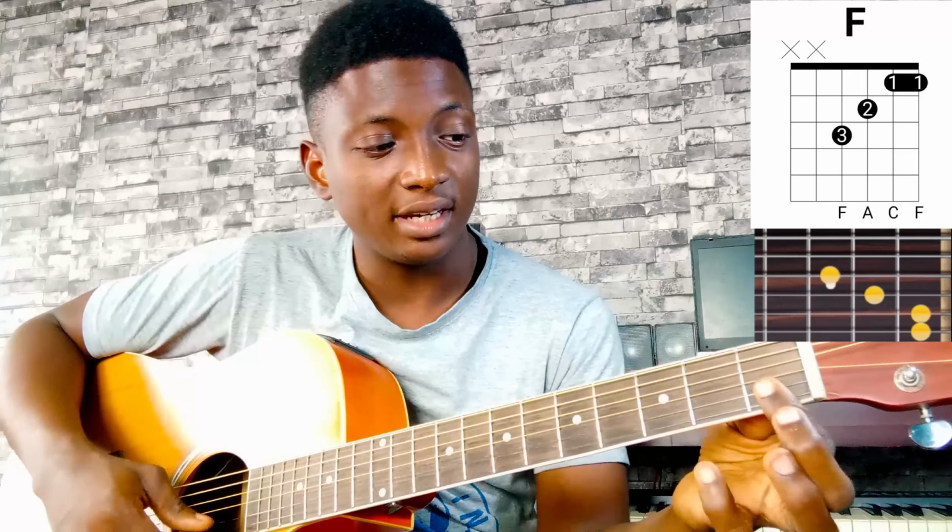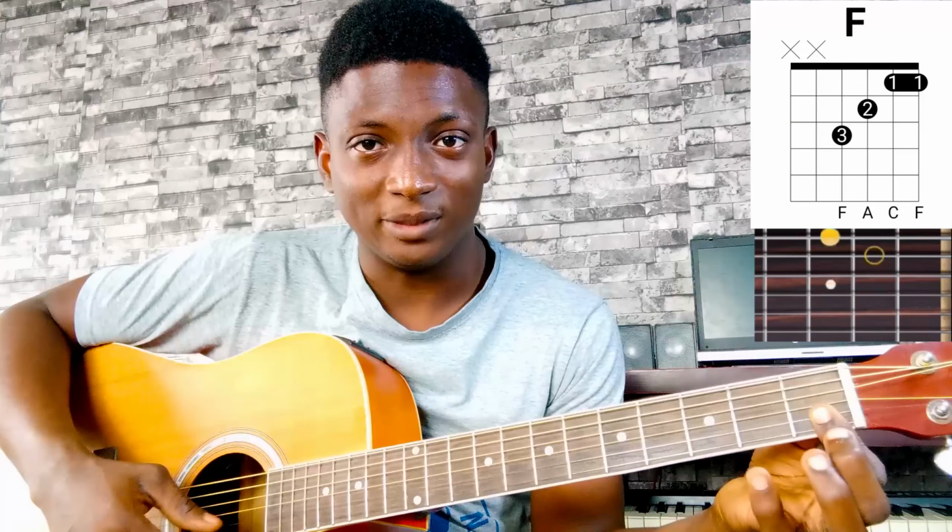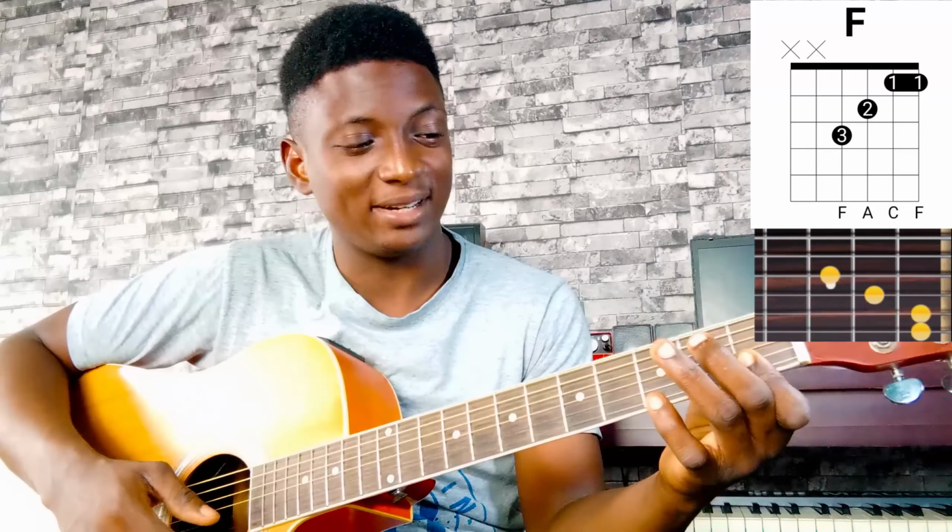Then I have C and F on the same string 2 and string 1. C and F. So I'm left with this finger. So I use this finger to do a little bar. So this finger is actually holding these two down. So I'm not very far from the frets. I'm very close here. See, hold these two.